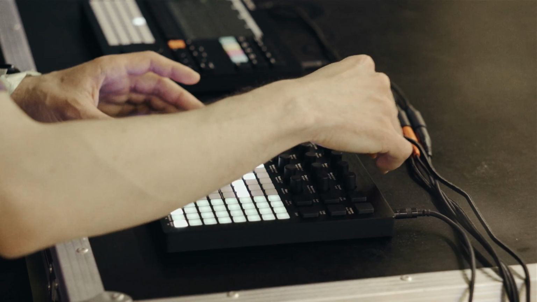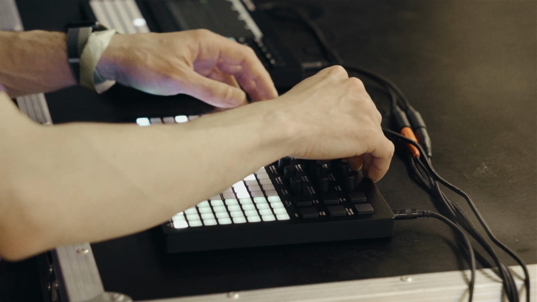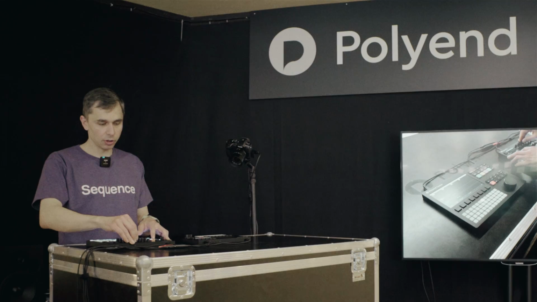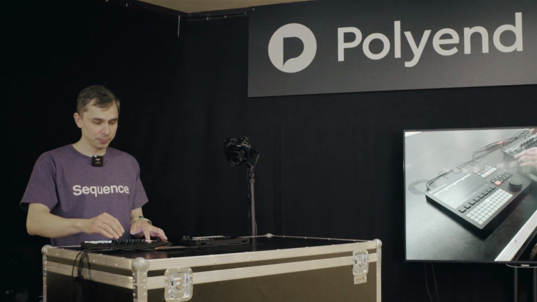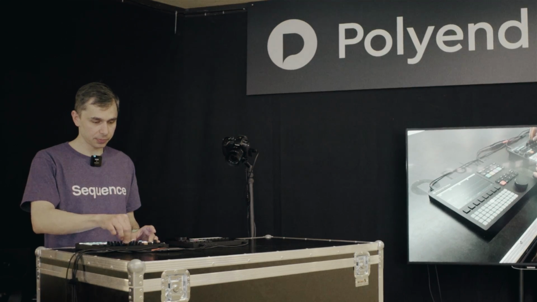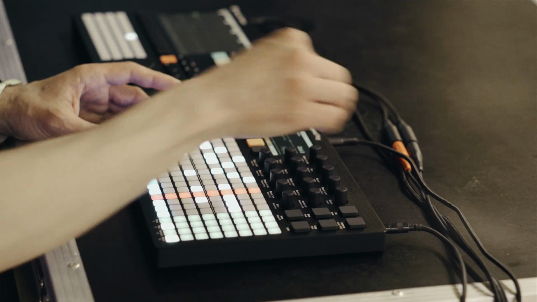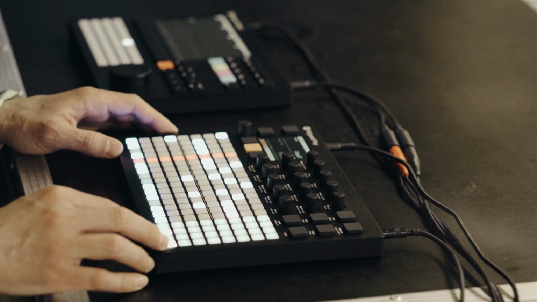And now I will just change the samples. Okay, there is the cut. And okay. And now I will change the samples. Yeah, let's hear it in the context of all the other stuff on the pattern.